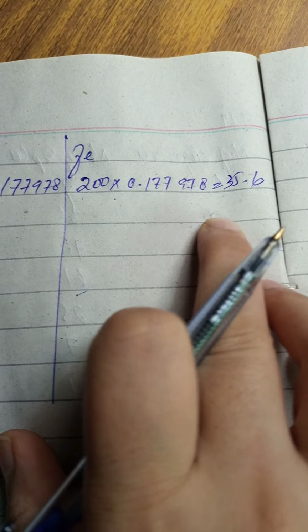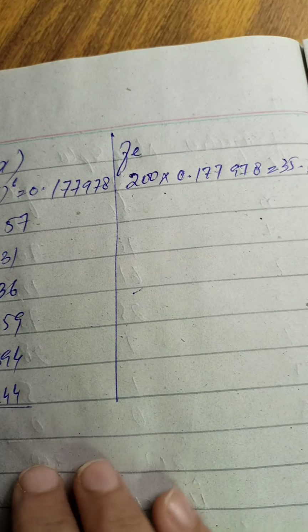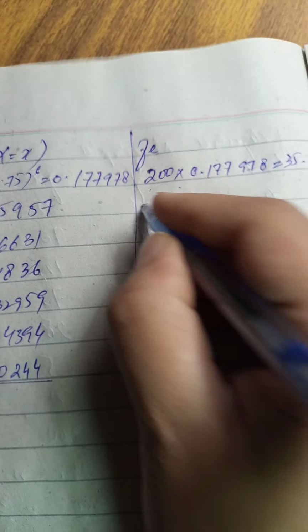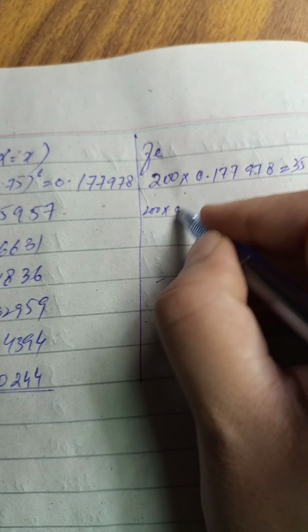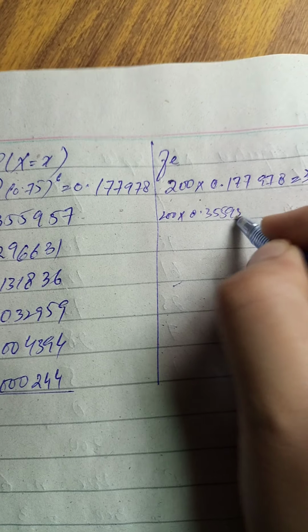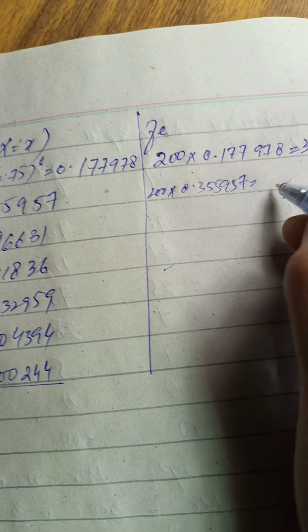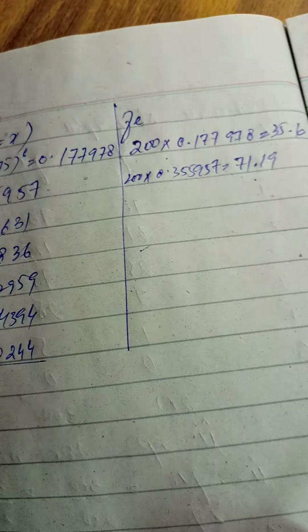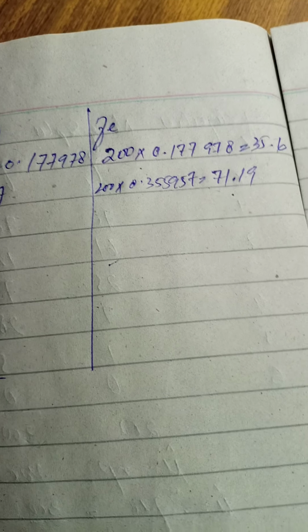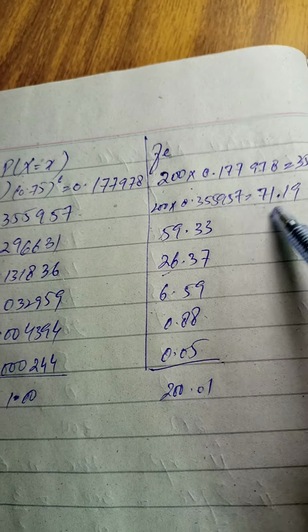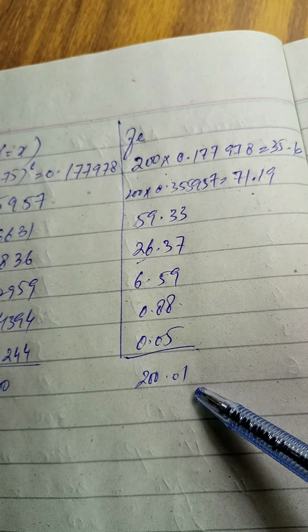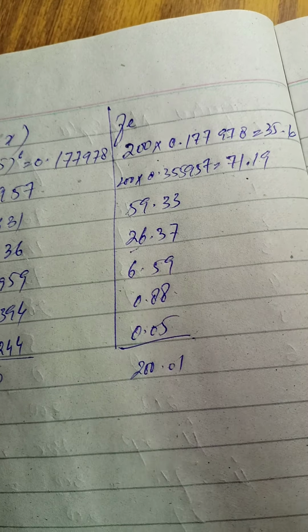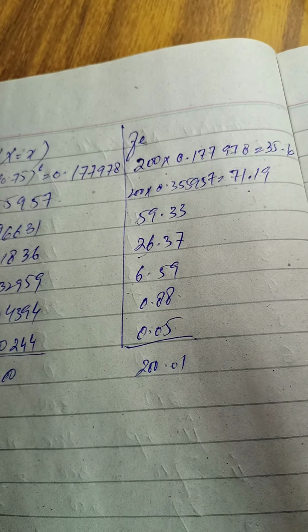In a similar manner, we will calculate all the theoretical frequencies. 200 multiplied by 0.355957 is 71.19. Continuing in a similar fashion, we get all the theoretical frequencies for the binomial distribution.